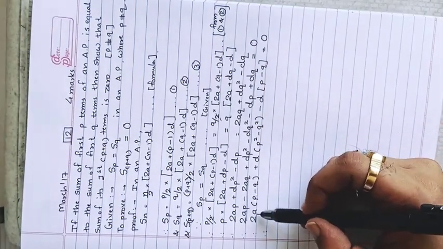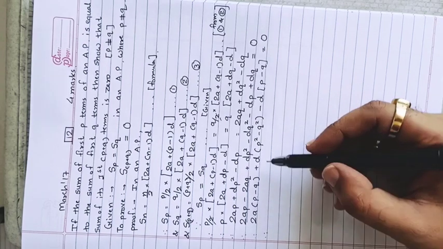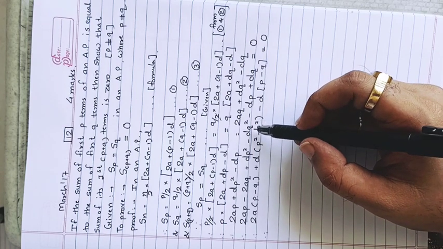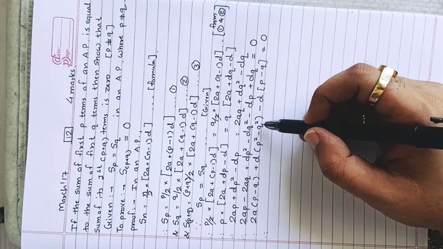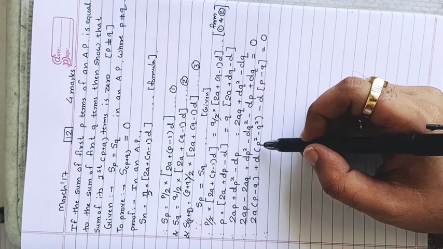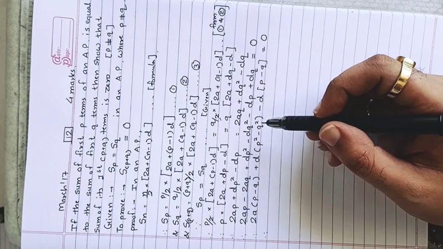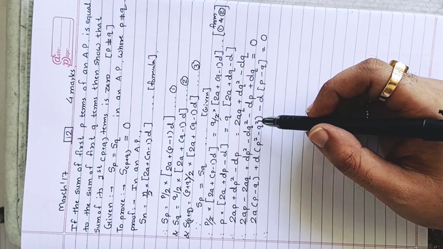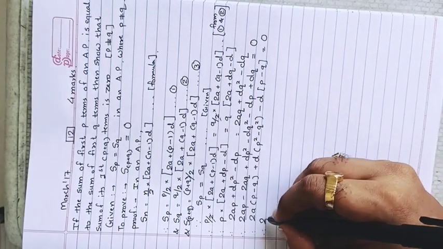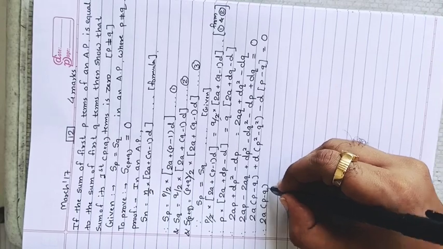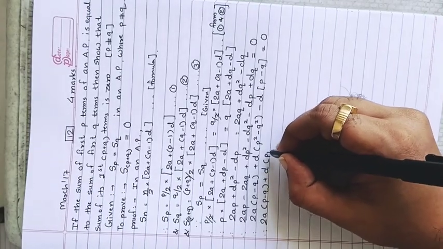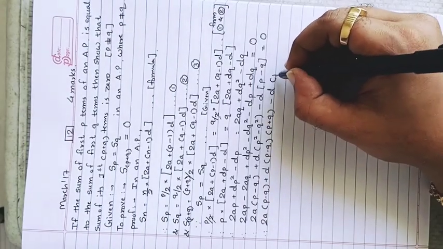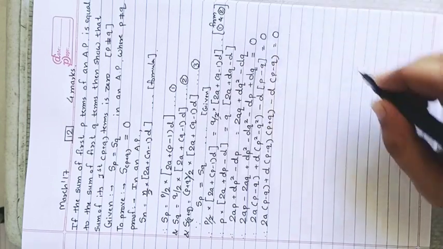Now you can see you cannot do anything further in this. In the second term, D into P square minus Q square, you can factorize it further. A square minus b square is a plus b into a minus b. Same way, p square minus q square equals p plus q into p minus q. So 2a under bracket p minus q plus d p minus q p plus q minus d p minus q equal to 0.